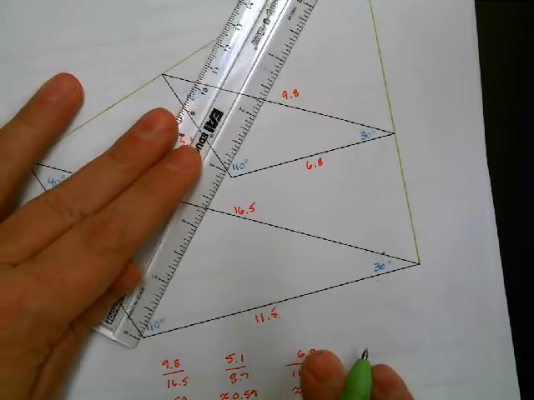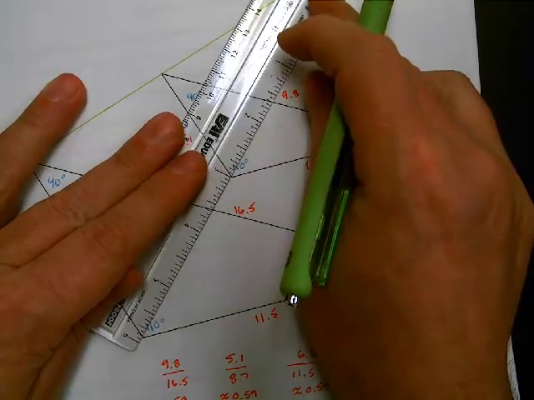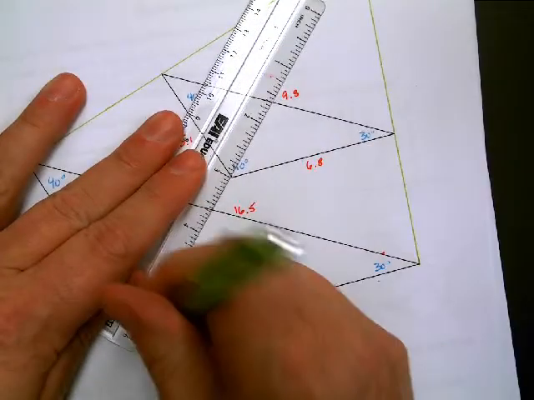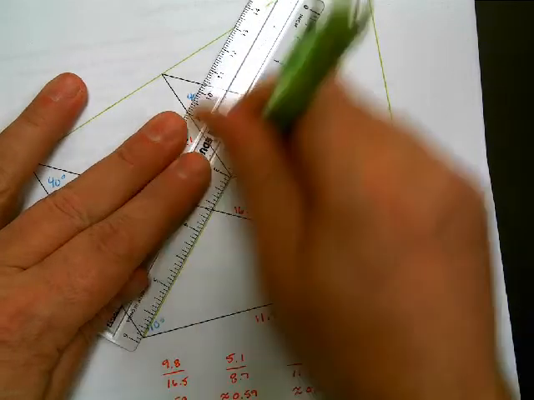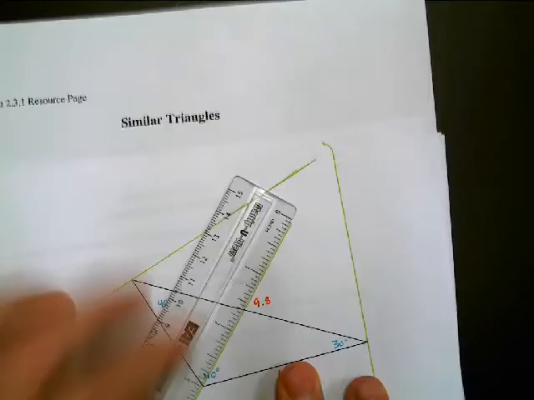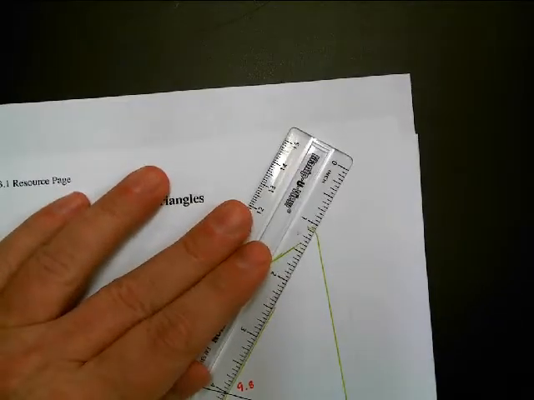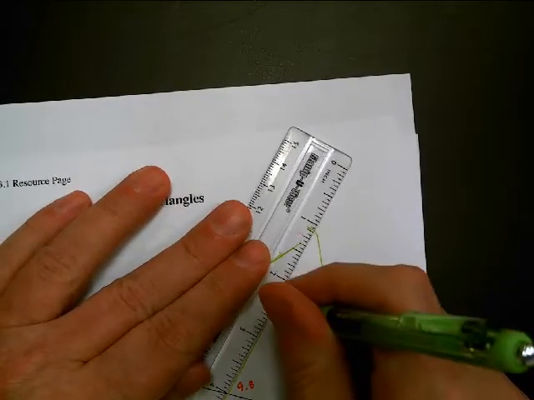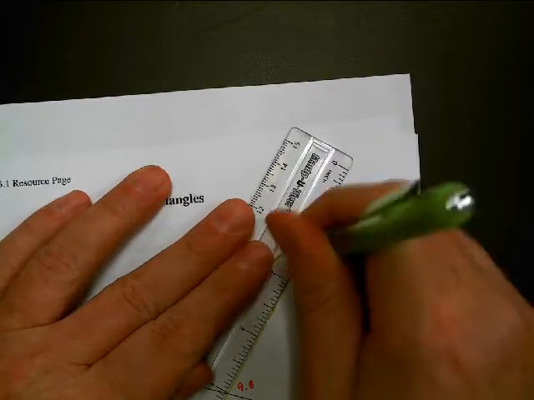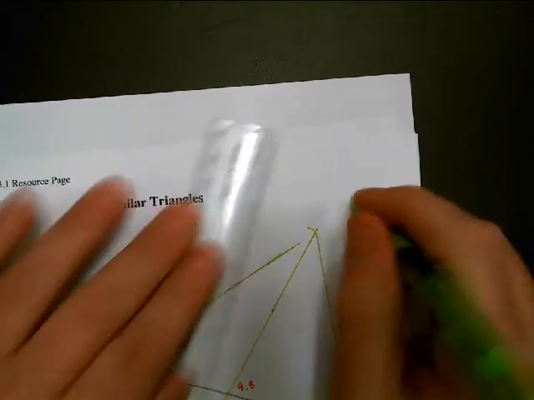I should have got a longer ruler, but I didn't, so we're just going to move forward. There, I'm going to keep on making the line go farther out here. And look what we have here.